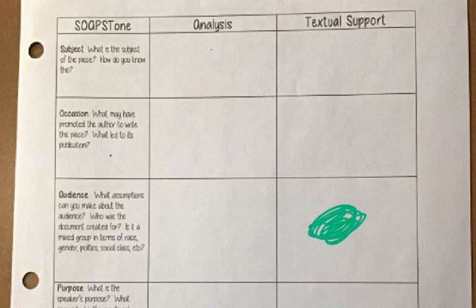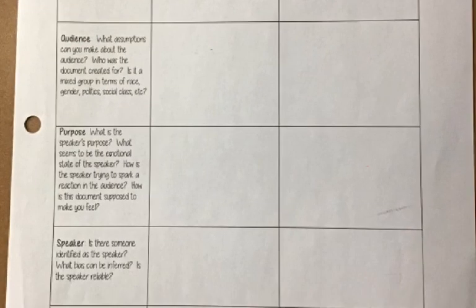Whenever we find evidence that proves the type of audience that this article would probably be geared towards, we will highlight that evidence green. And purpose, go ahead and grab blue, and you can just make a little blue dot here. When we look for purpose, we will be highlighting that information blue.